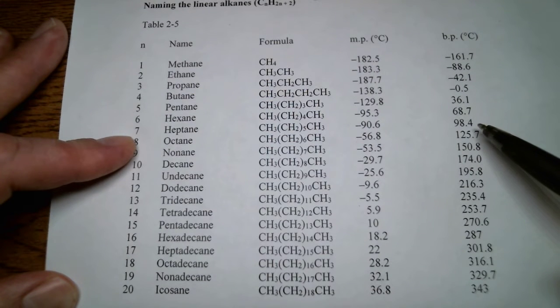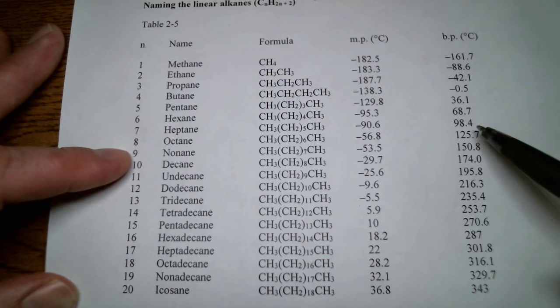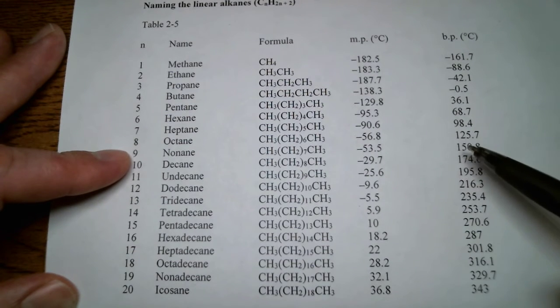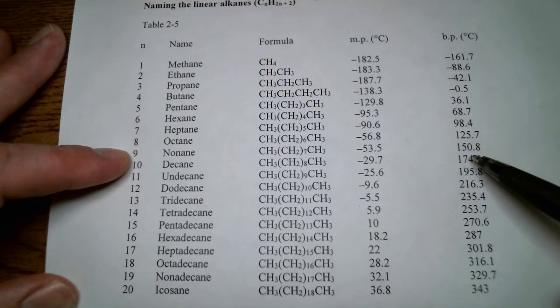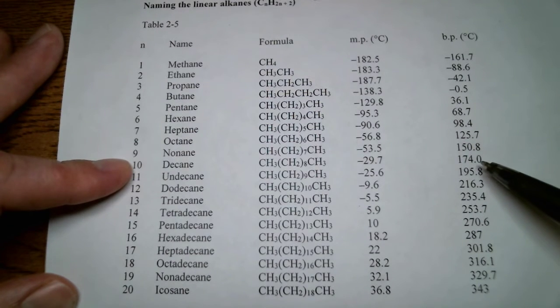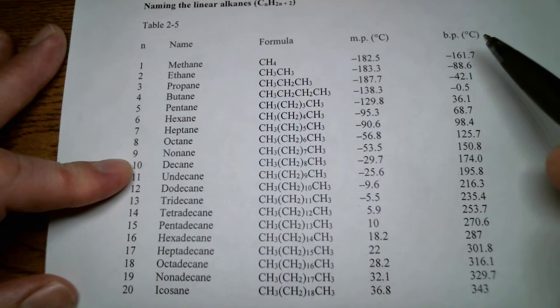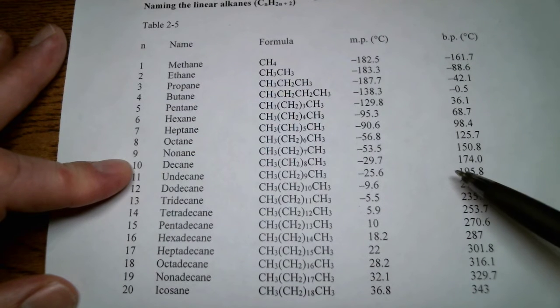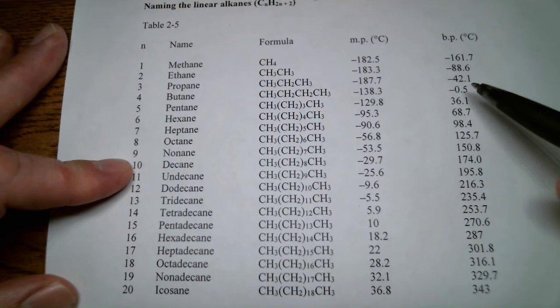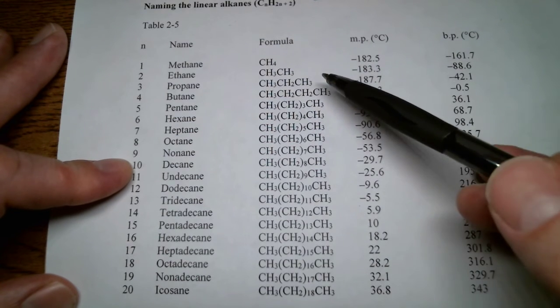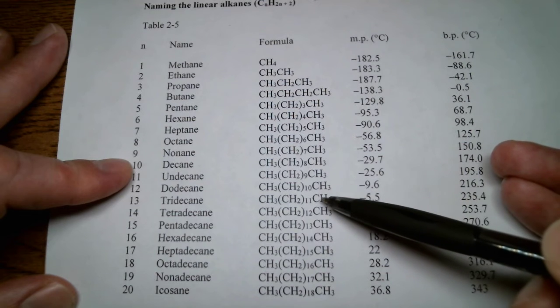Heptane, we just keep increasing our boiling point. Now we're at 98.4 degrees C, as well as our melting points. Octane, nonane, decane. Wow, our boiling point is well over the boiling temperature of water for decane at 174 degrees Celsius. And so one might ask, why are our boiling points increasing in temperature as we add carbons to our linear chain?